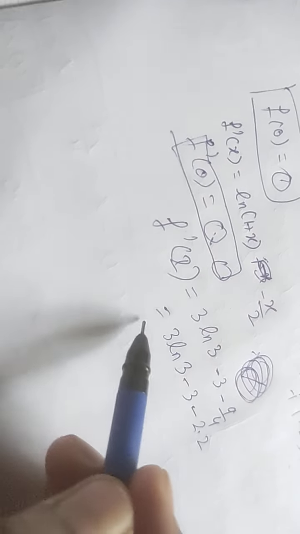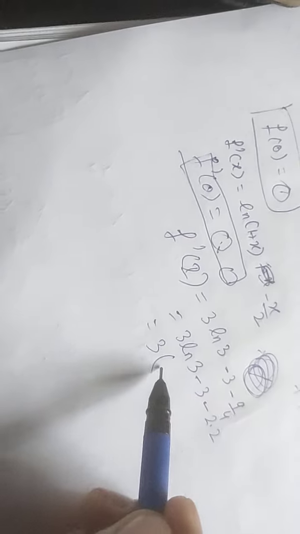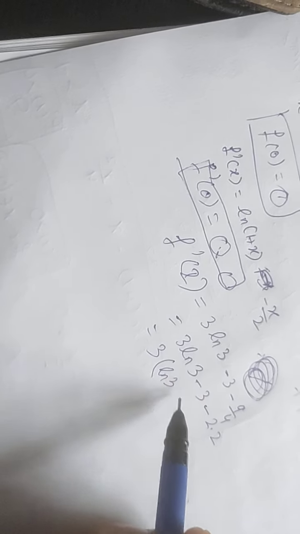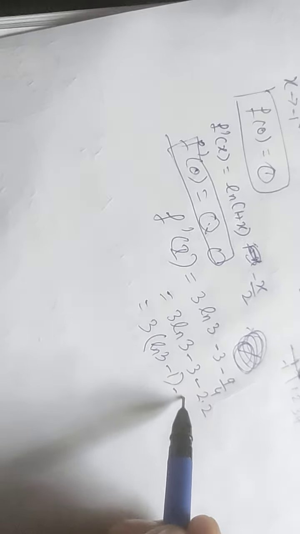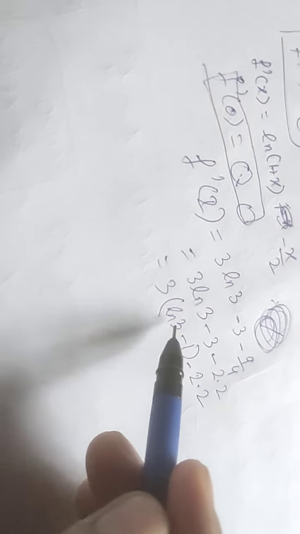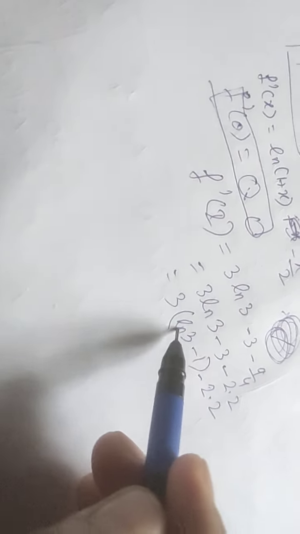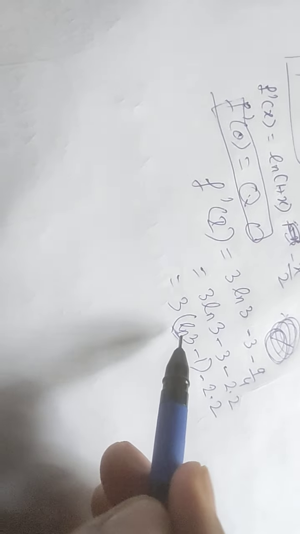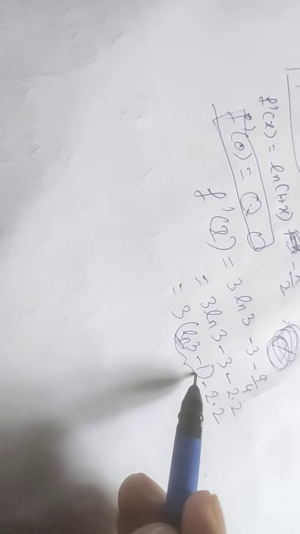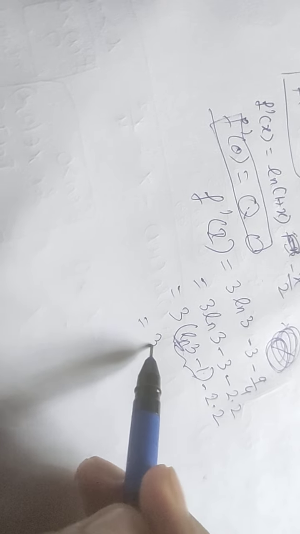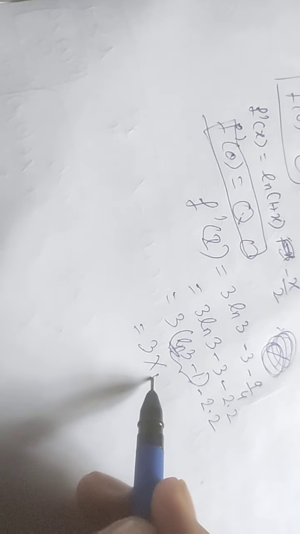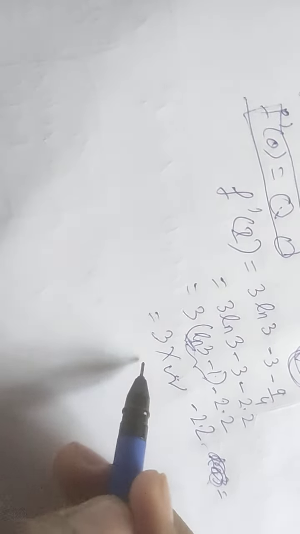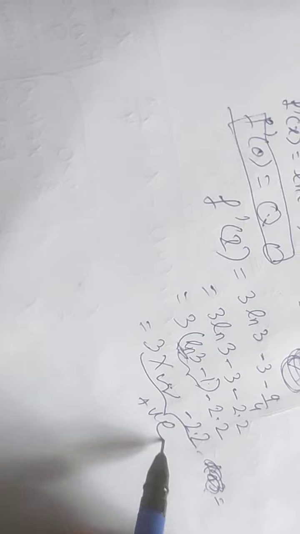So here we take 3 common, and it would be ln 3 minus 1 minus 2.2. Now as you see, 3 is greater than e, and if it is greater than e, it would definitely be greater than 1. If it would be greater than 1, then it would surely be a positive quantity. So here it would be 3 into something minus 2.2, and so this would be positive.